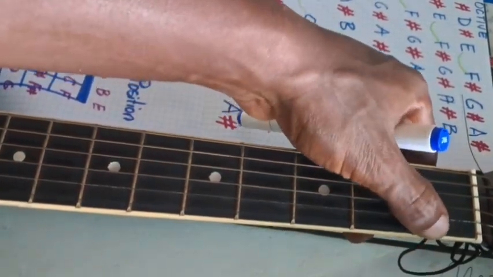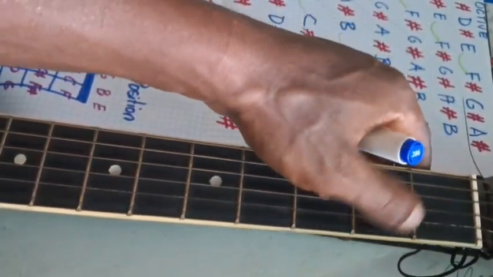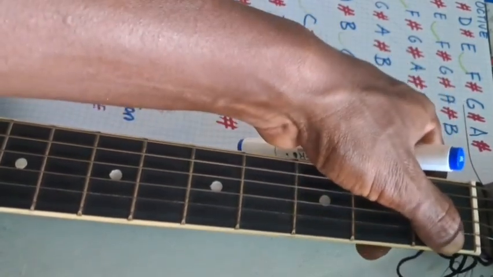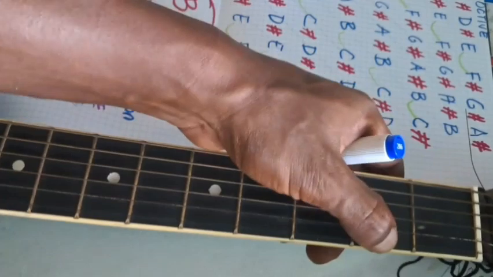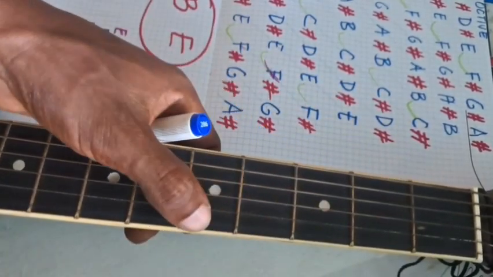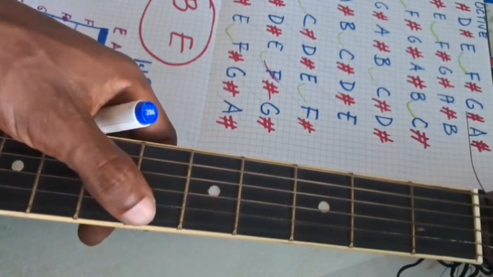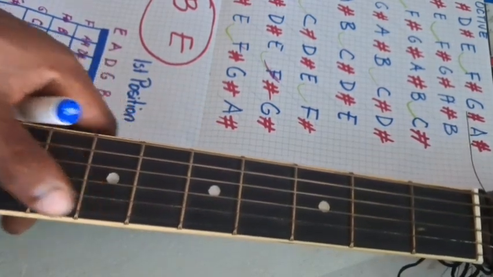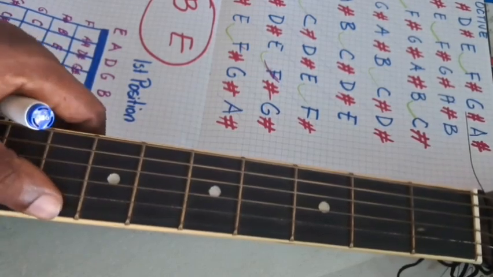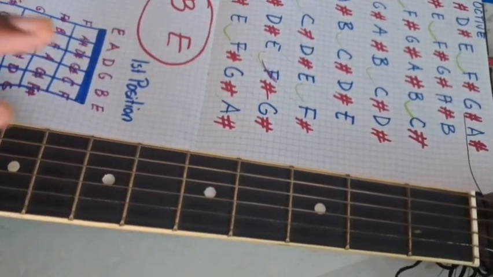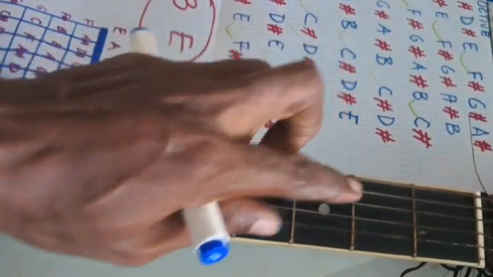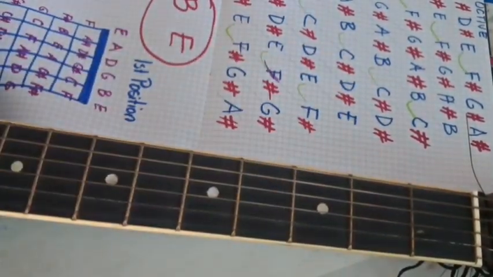This is E without touching. When you touch after E, you go direct to F, F sharp, G, G sharp, A sharp, B. After B, no B sharp, you go direct to C. So now, draw this guitar and name it in this way.